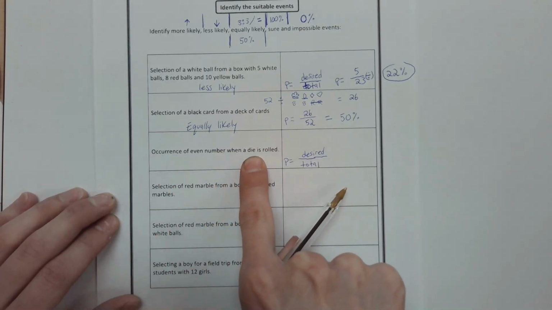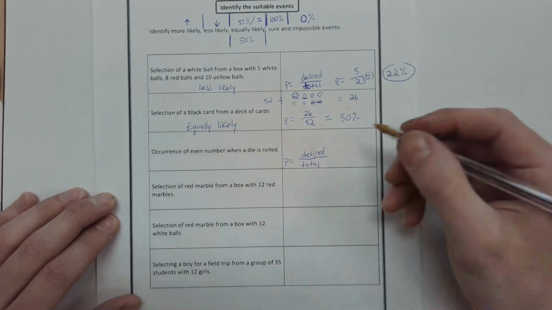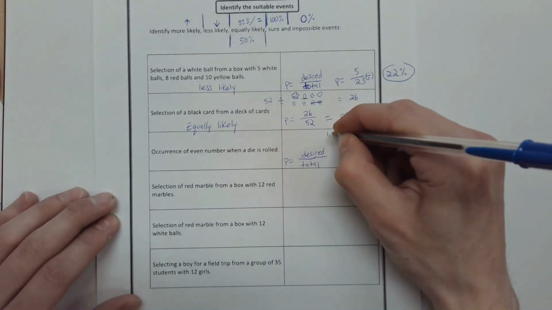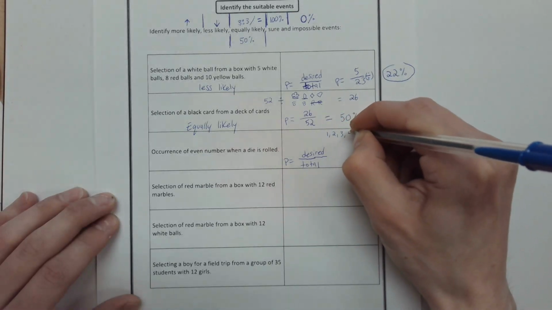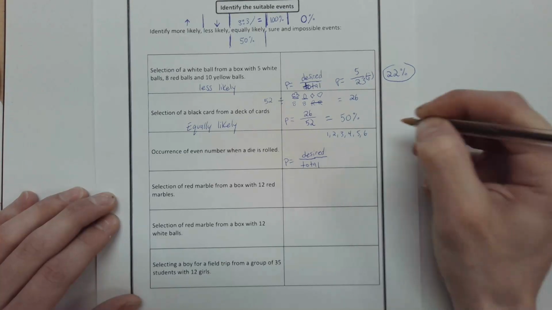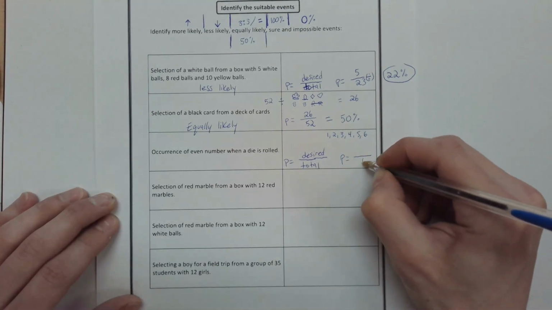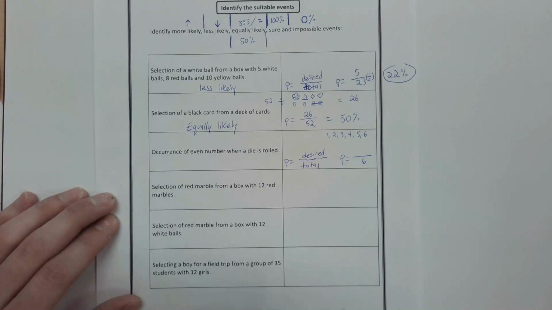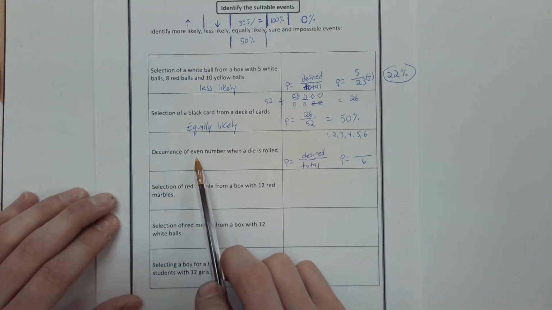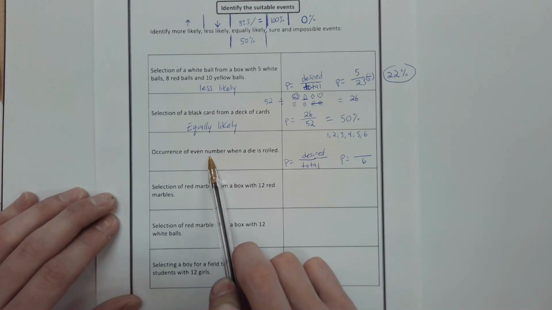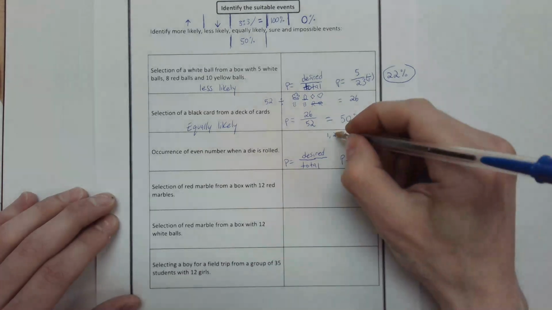Well, we're dealing with a dice. How many numbers are on a dice? We have 6. What is the probability of getting an even number when your dice is rolled?